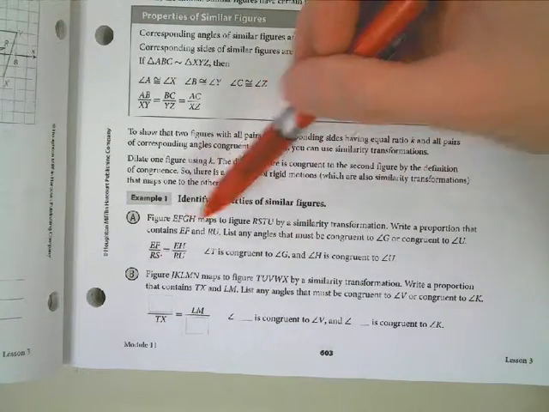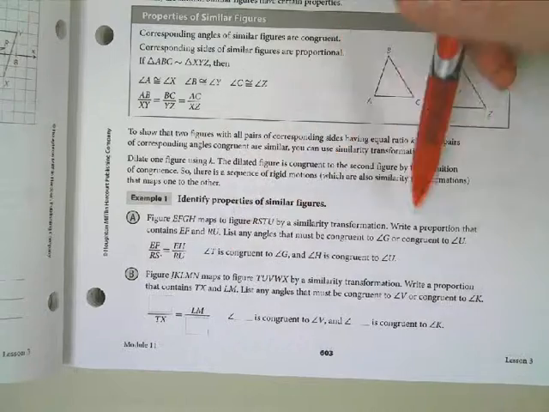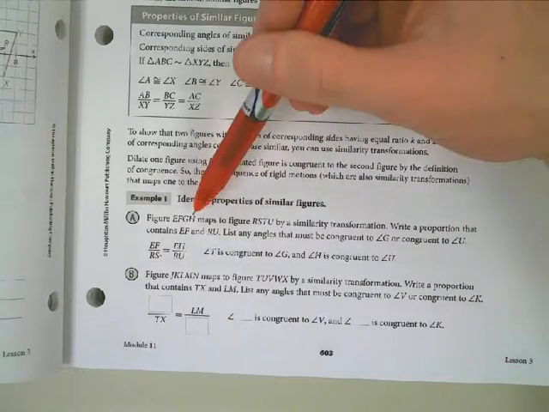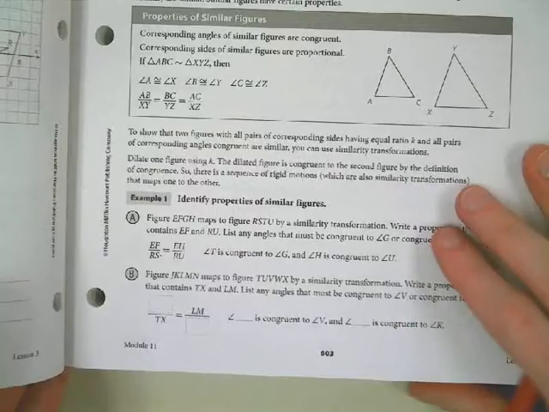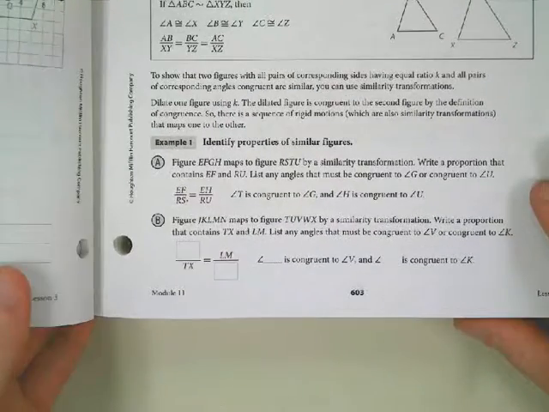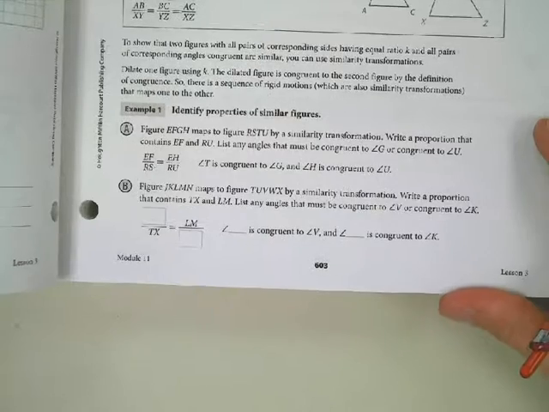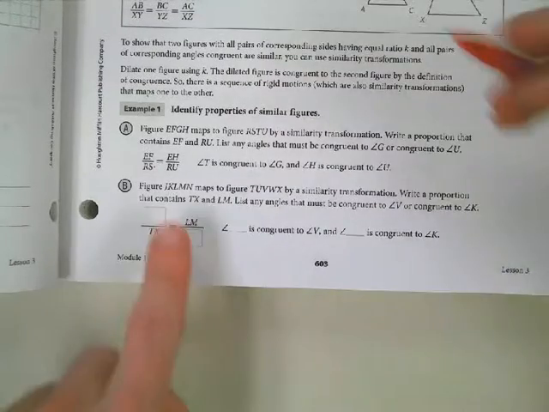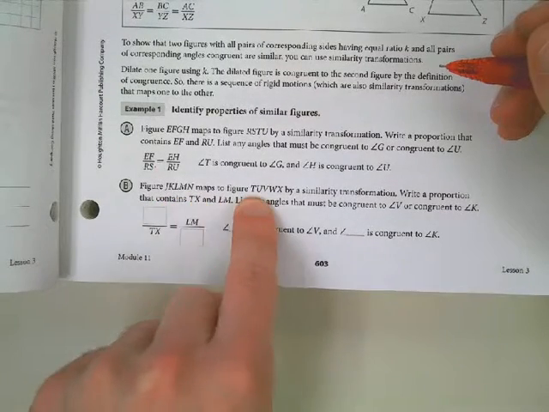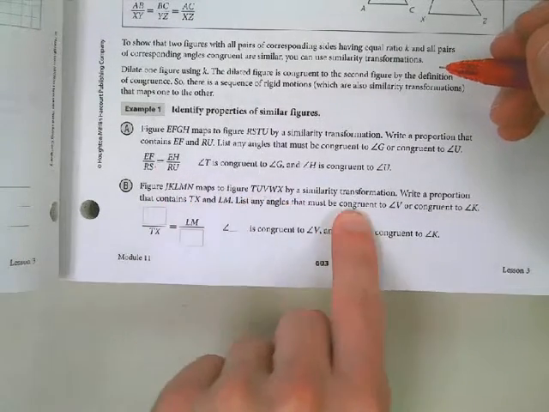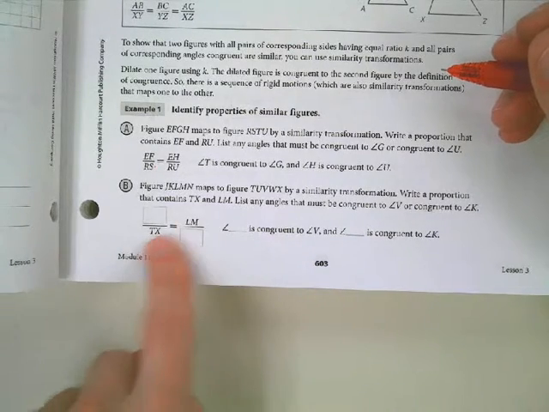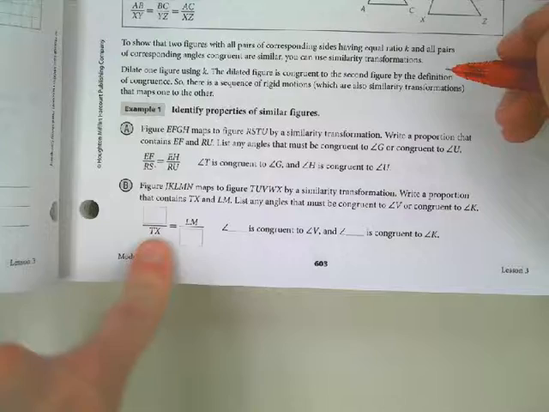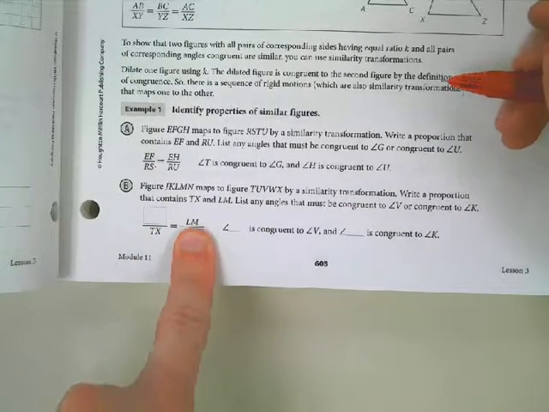Alright, now here's one for us to fill in, that's what I wanted to get to real quick. Letter B says figure JKLMN maps to figure TUVWX by a similarity transformation. Write a proportion that contains TX and LM. So there's our proportion with TX and LM. Notice TX is on the bottom, but LM is on the top, because LM's from one shape and TX from the other shape. So one has to go on top, one has to go on the bottom.